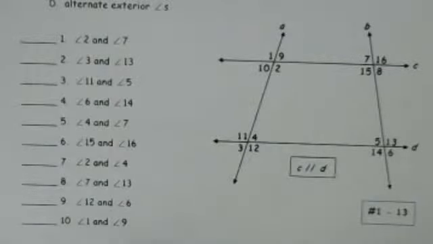Here's a quick review over sections 3.1 and 3.2. Now, we start out with just classifying angles, naming the angle pairs and the relationships.